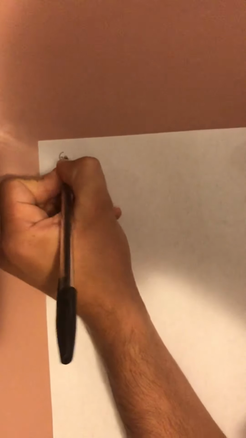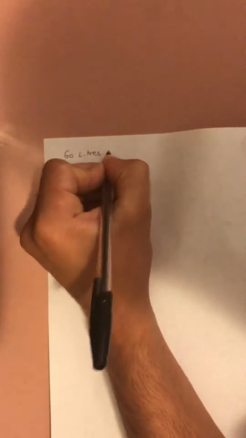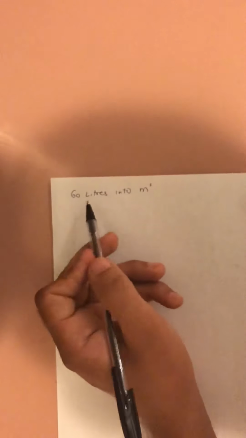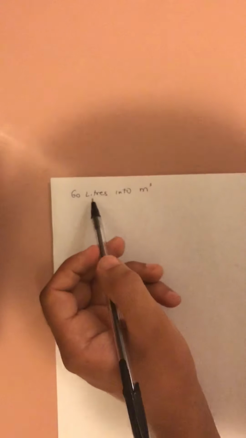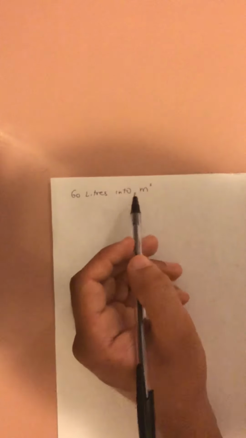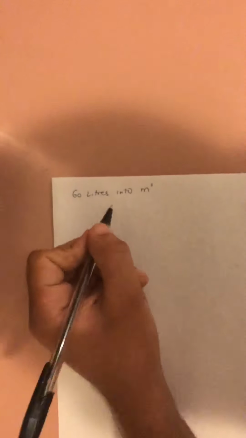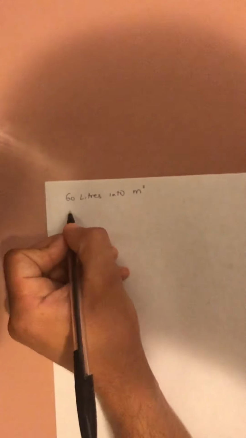Okay, let's do this one. It says you have to convert from 60 liters into meter cube. Okay, this is actually a conversion of English units into the SI system. But anyways, let me give you the conversion factor.